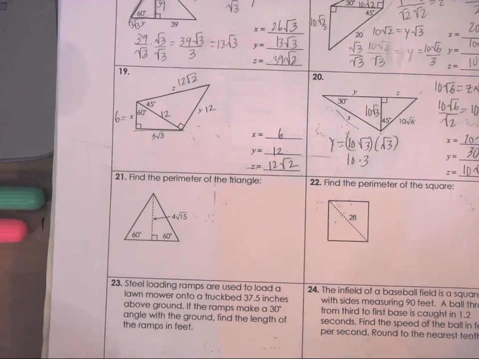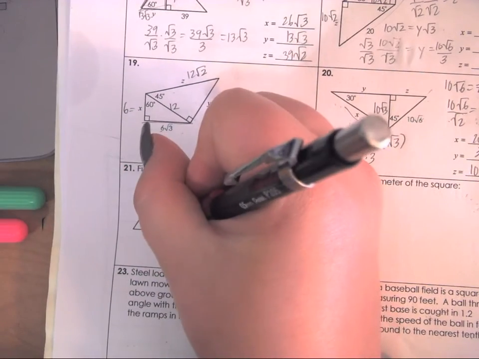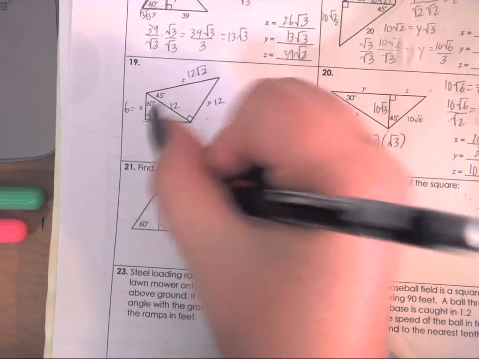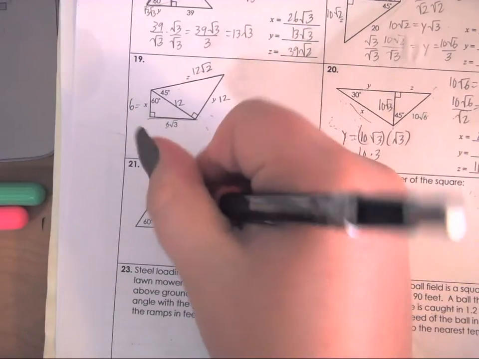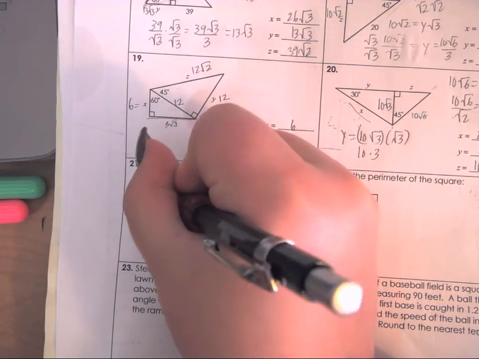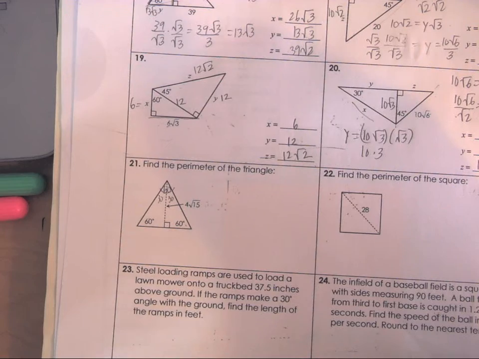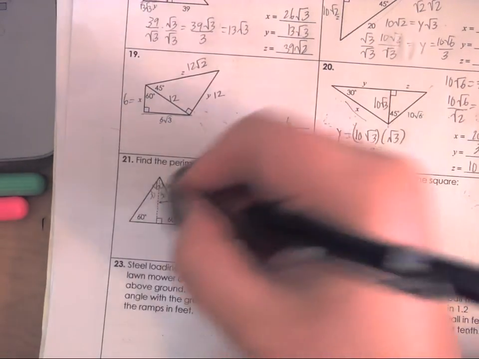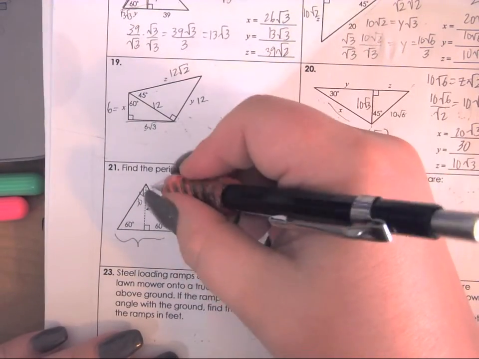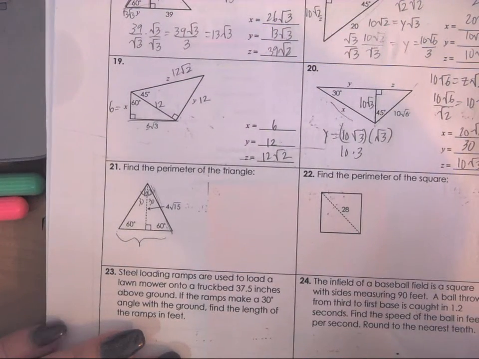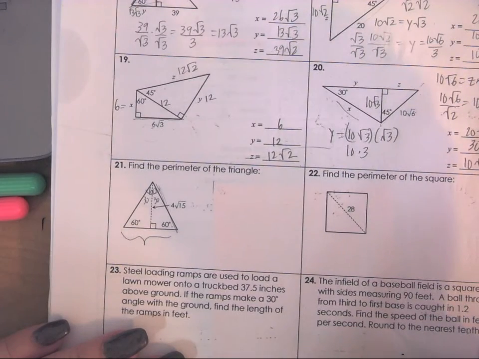Okay, so it says find the perimeter of the triangle. If this is 60 and 60, then this other angle has to be 60. So that means an equilateral triangle. So that means this is 30 and 30. Basically it's equilateral, so we just need to find one of these sides, so maybe the hypotenuse here, and then you can find the perimeter by multiplying by 3.